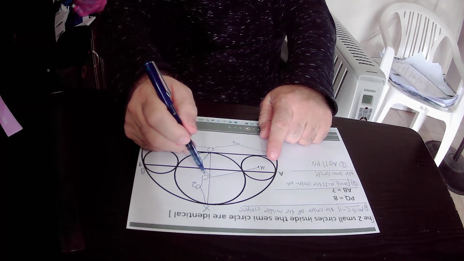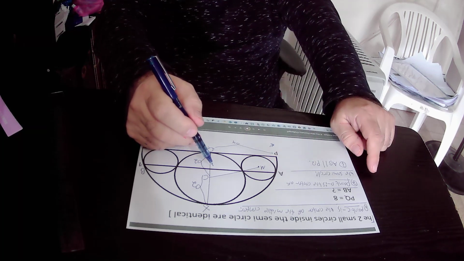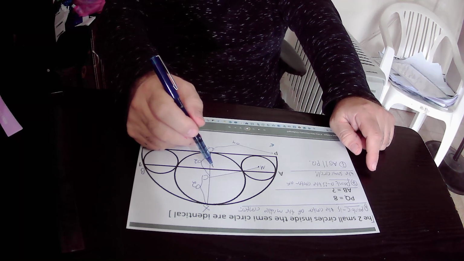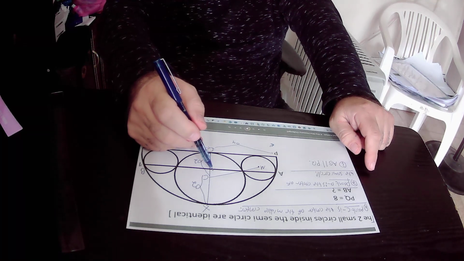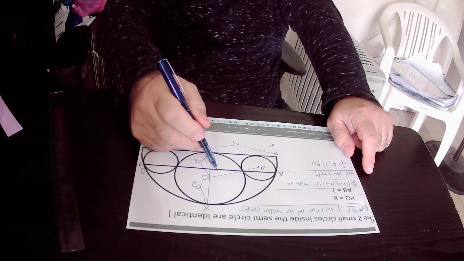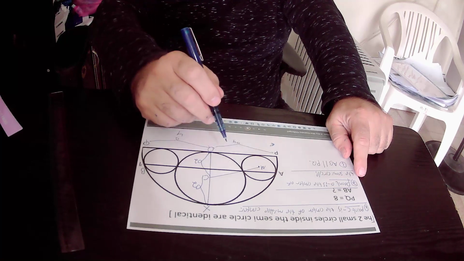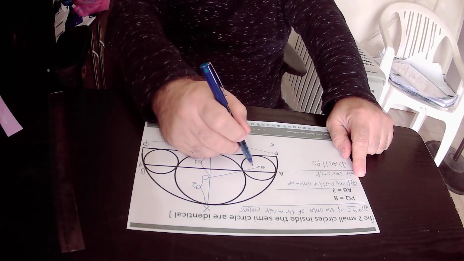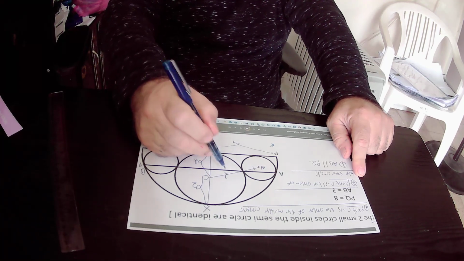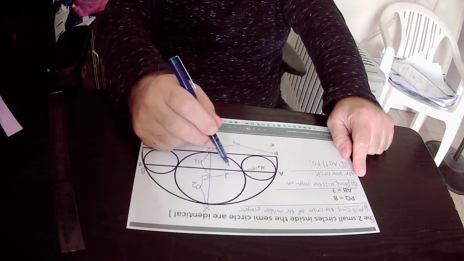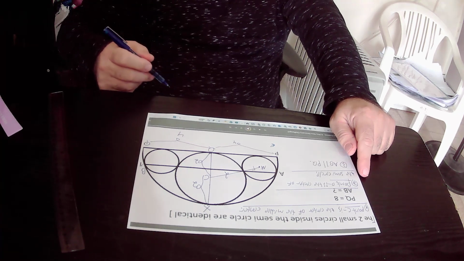So MC is the distance between the centers of those two circles, and the distance between two circles that touch externally is equal to the sum of the lengths of their radii. If we define the radius of this small circle as R, and we know that the radius of the middle circle equals 2 units, then the distance MC equals 2 plus R. Okay, so MC equals 2 plus R.